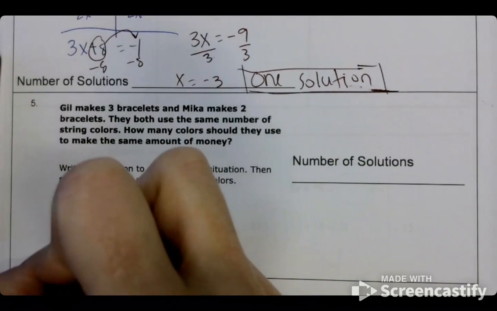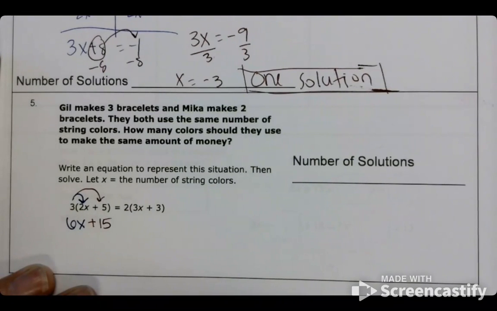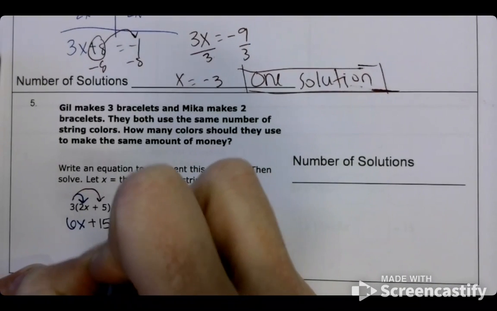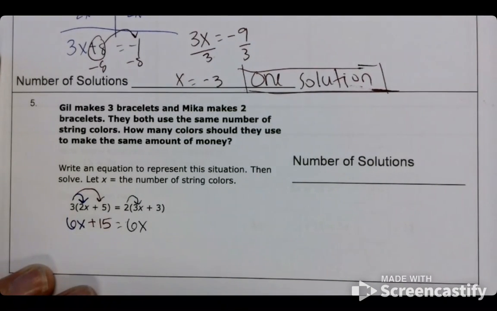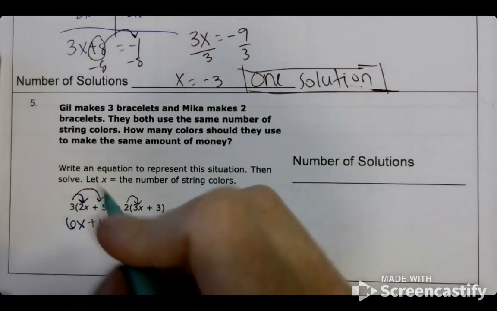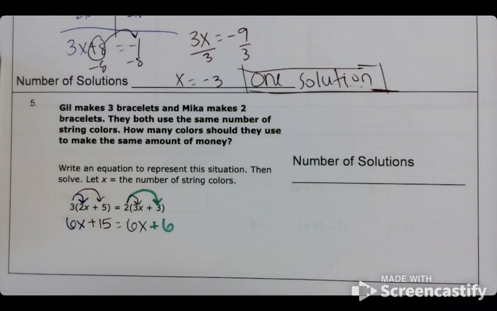So what's that give us? 6x. What's that give us? 15. On this side, what's that give us? 6x. I need another color. What's that give us? 6. And then we go to solve it right.